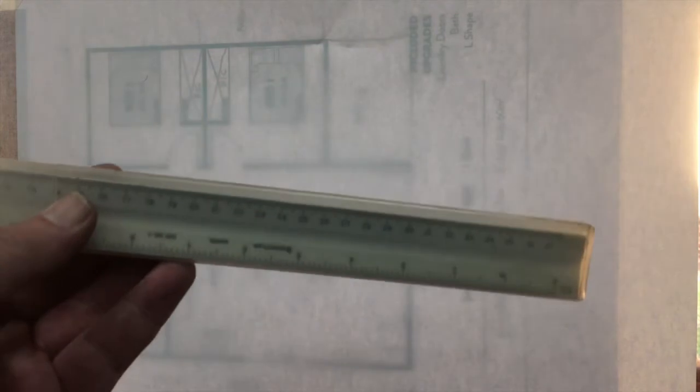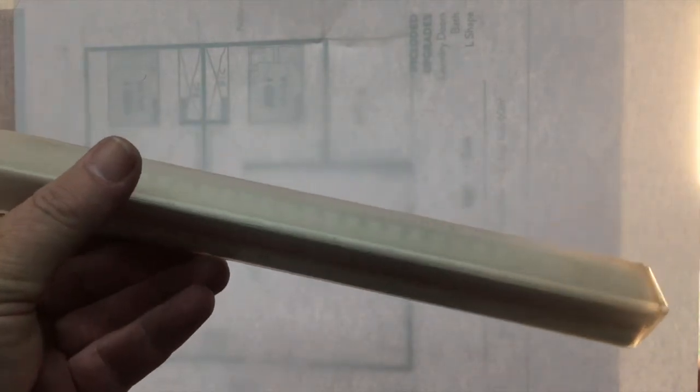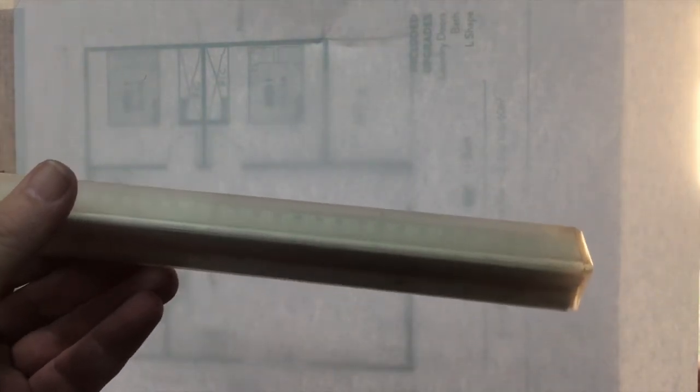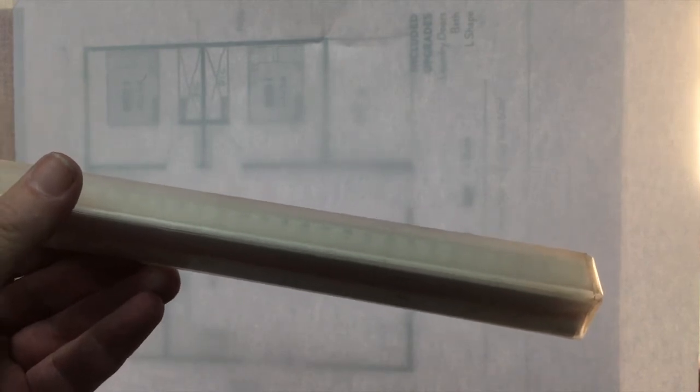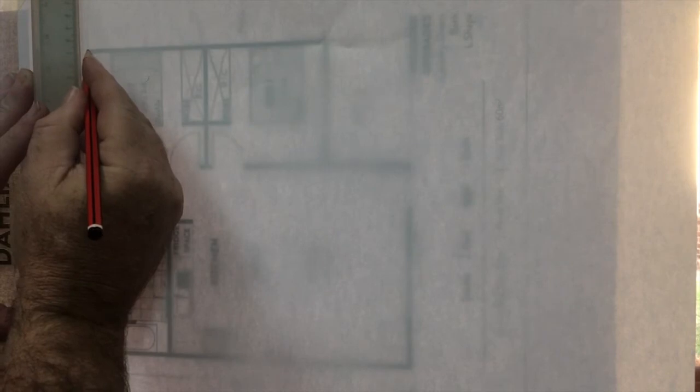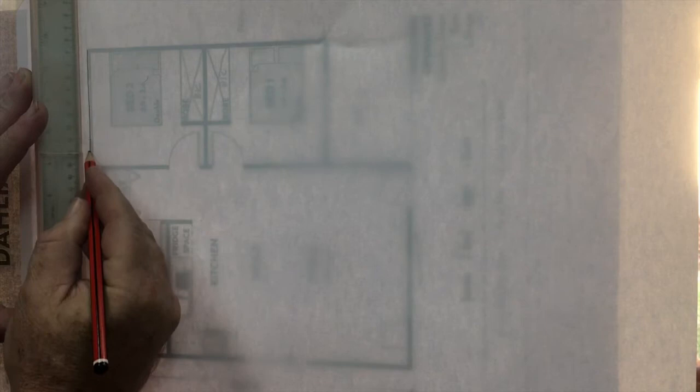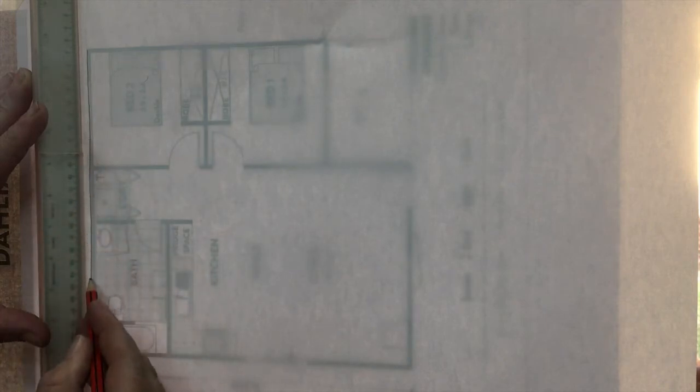What I've got here is a scale rule, and I'm going to just use that as a guide to keep my fingers against that. So I'm lining my ruler up here. I take my fingers and I rest them up against that edge, and I'm going to now just keep my fingers there and try and hold the pencil where it is, and now I slide down the line. And there is my line.